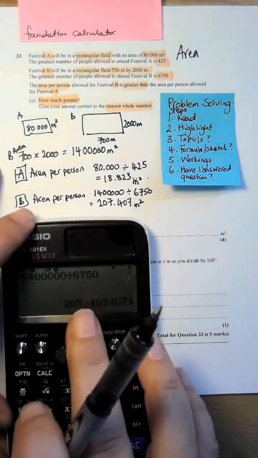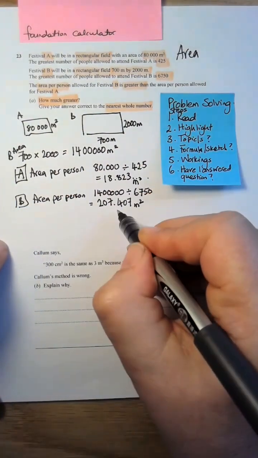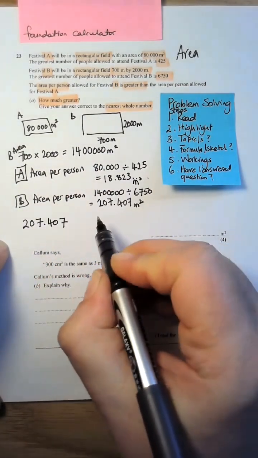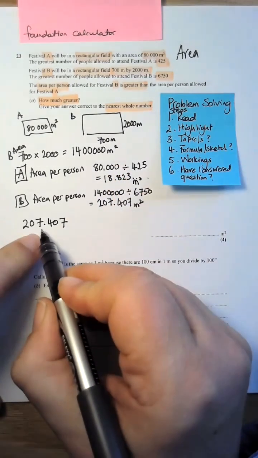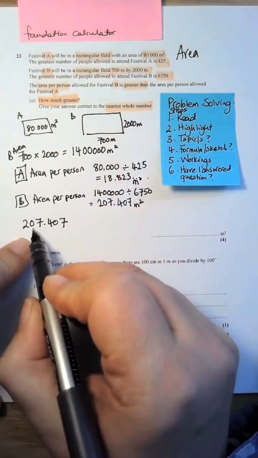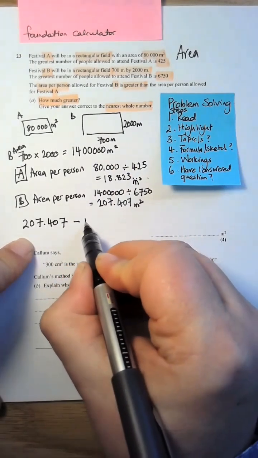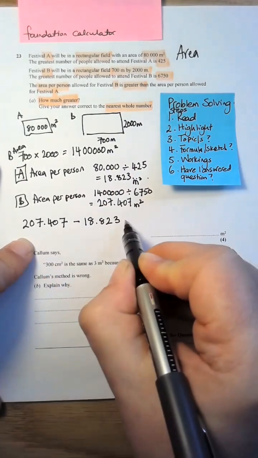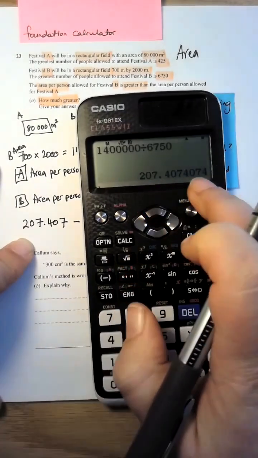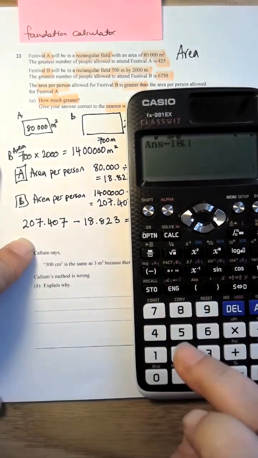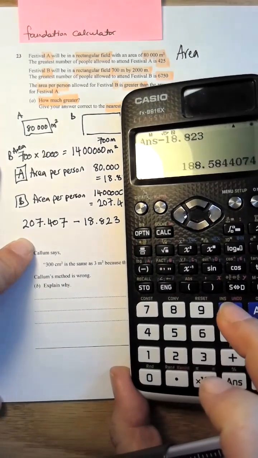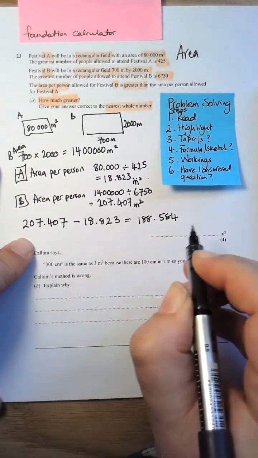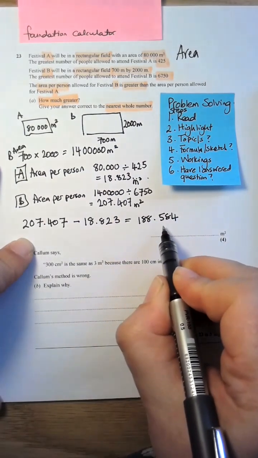The question is how much greater? What's the difference between these? And if we're looking for difference, we're doing subtract. We need to do it to the nearest whole number. I'm actually going to use these decimal points to start with, but because I don't want a rounding error, I want to have the rounding right at the end. So I've got this number in here. I'm going to put the 18.823 in here. I'm left with 188.584. But I need to round this. So that 5 is important.